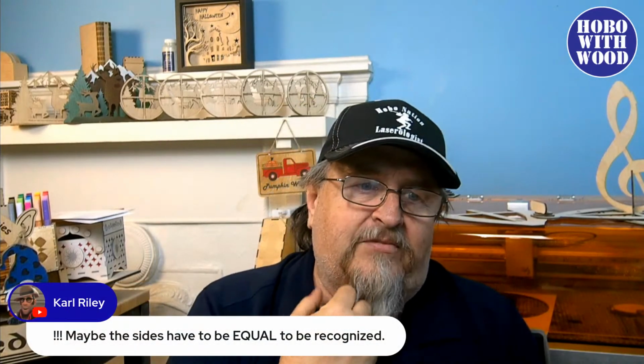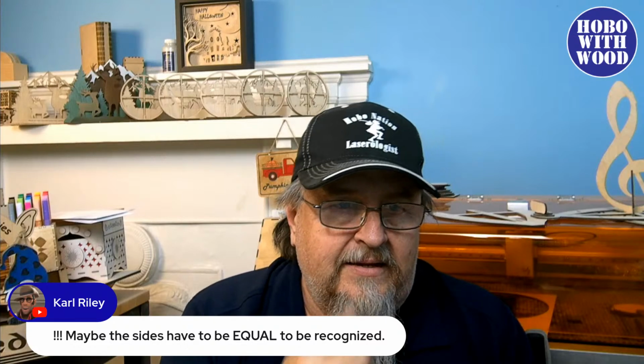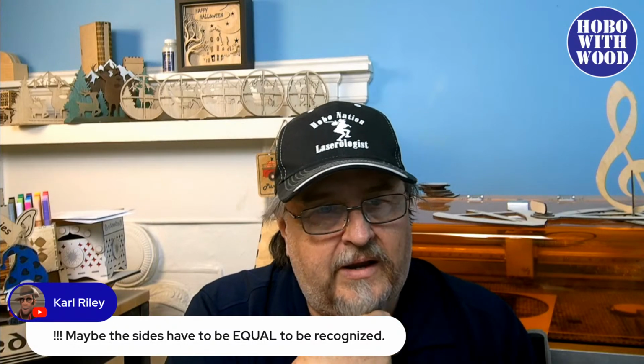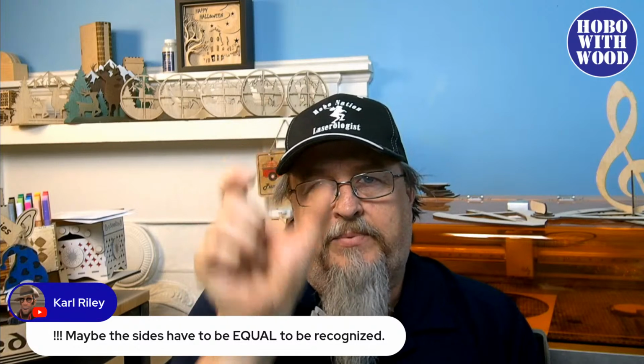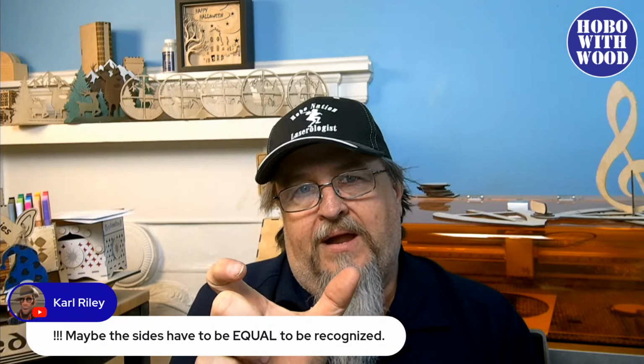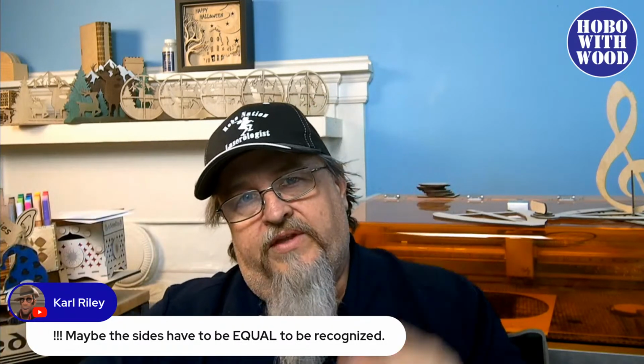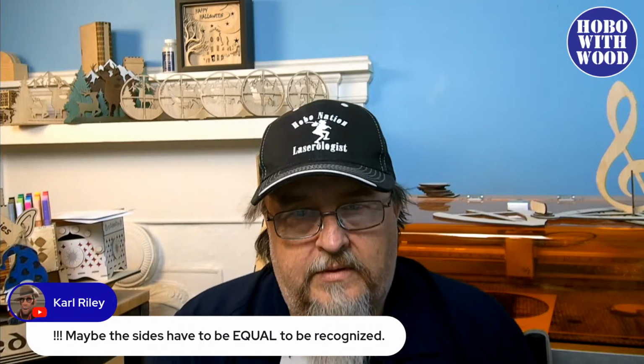Maybe the sides have to be equal to be recognized. Well, no, because that's what I'm saying, it's 0.02 of a millimeter at the top and 2.9 millimeters at the bottom, and it was wanting to move that whole thing out. It's weird.